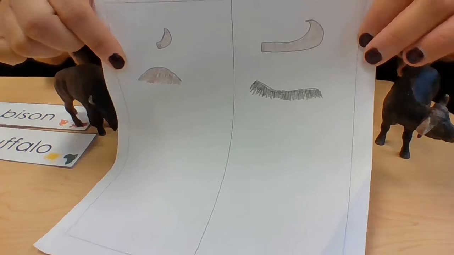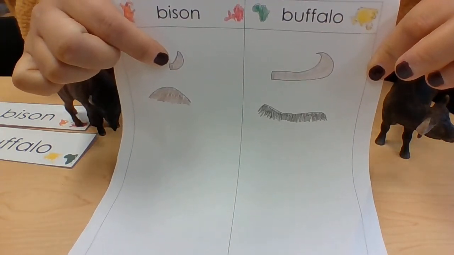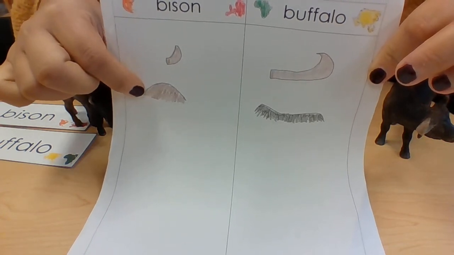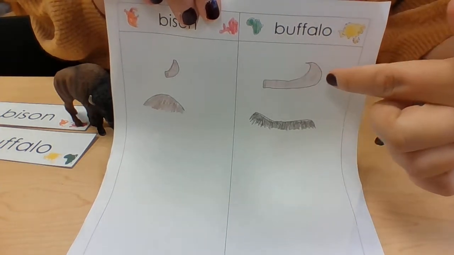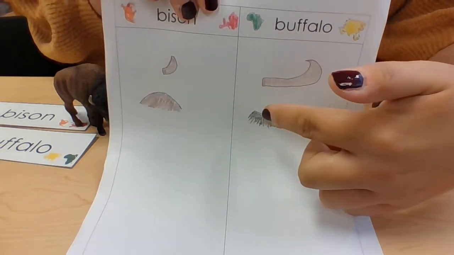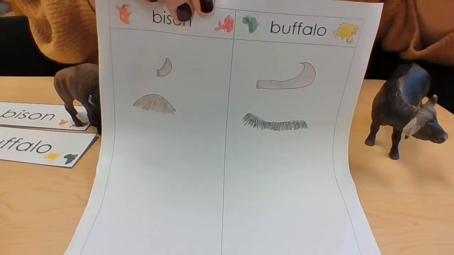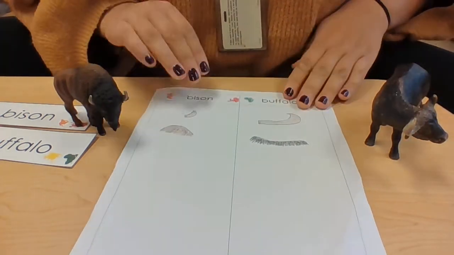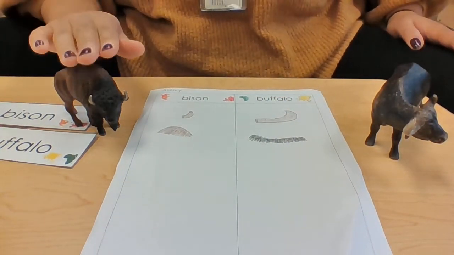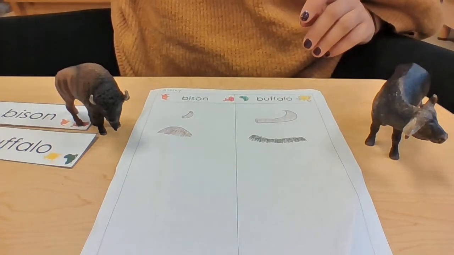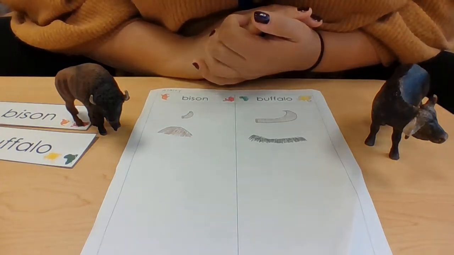Okay, so our bison has its short horn and a hump on its back, and our buffalo has its long horn and a very flat back. No humps on that buffalo. Okay, and I think there was one more way that we could tell the difference between a bison and a buffalo. Let's see if we can remember. Let me look at them again.